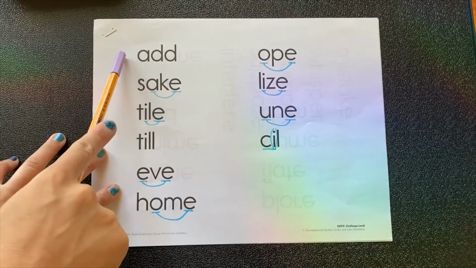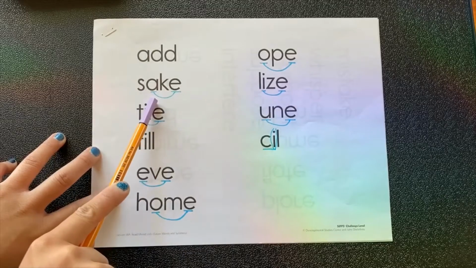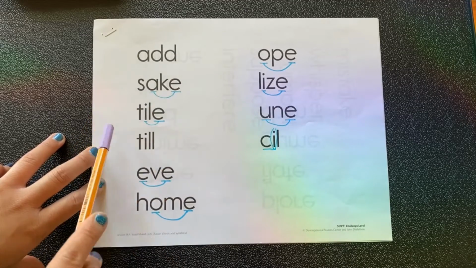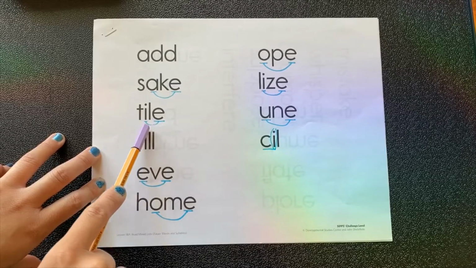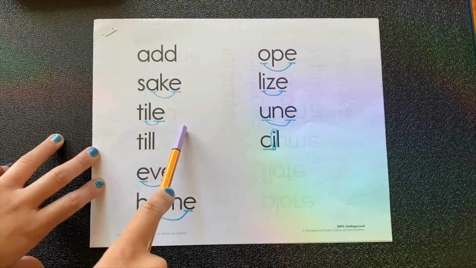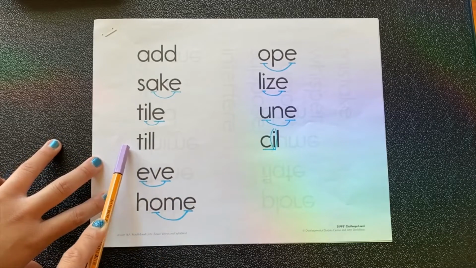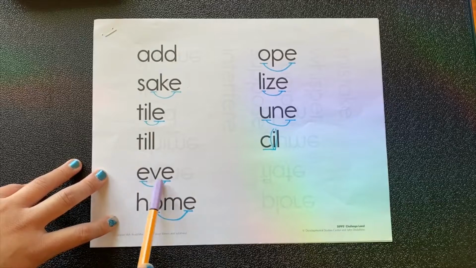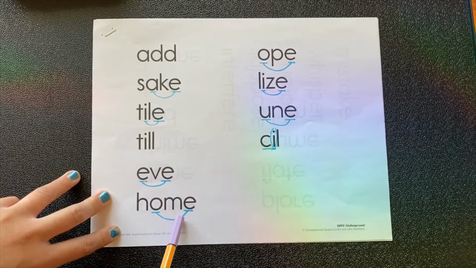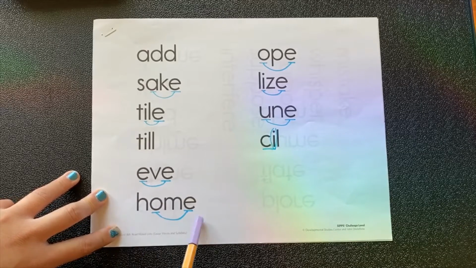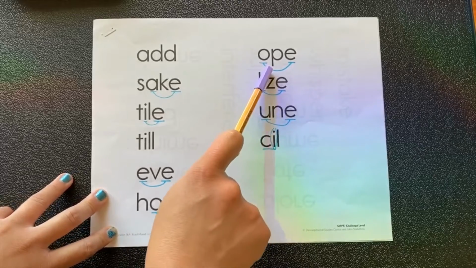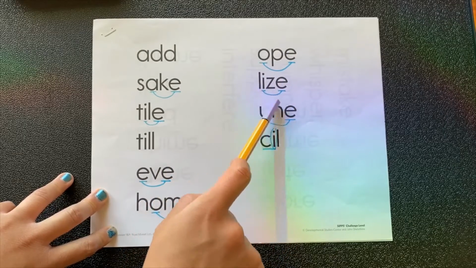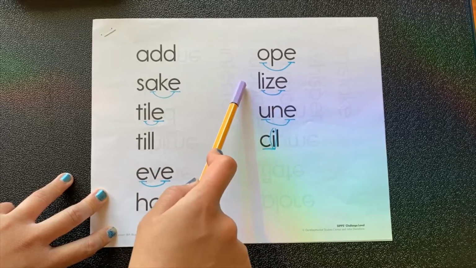Getting ready, think, read, add, underline sound A, ready, think, read, sake, underline sound I, think, read, tile, think, read, till, underline sound E, think, read, eve, underline sound O, think, read, home, ready, underline sound O, think, read, op, underline sound I, think, read, lies.